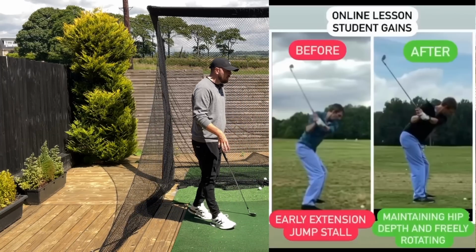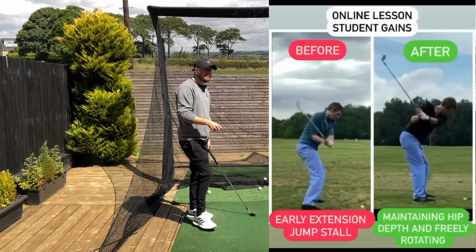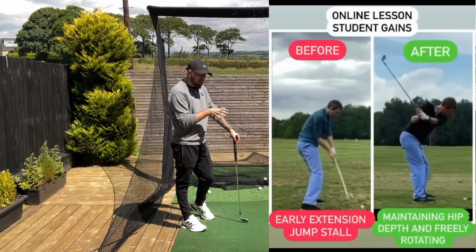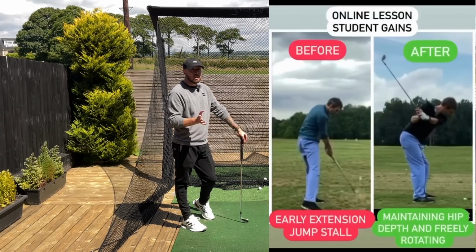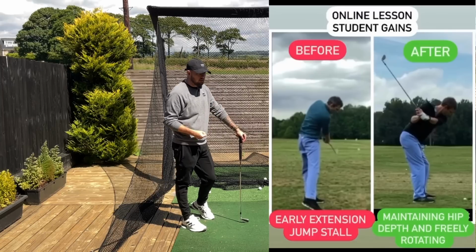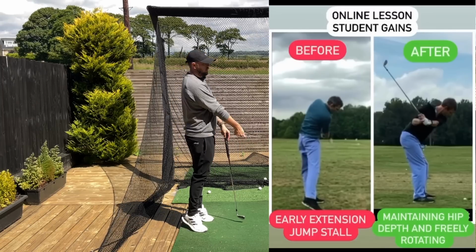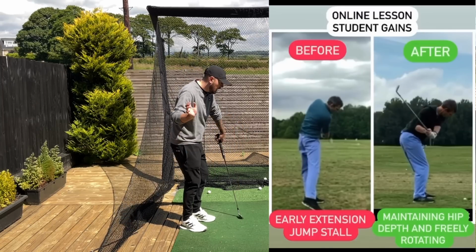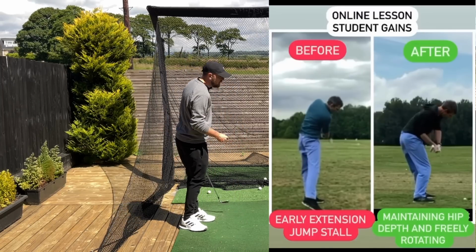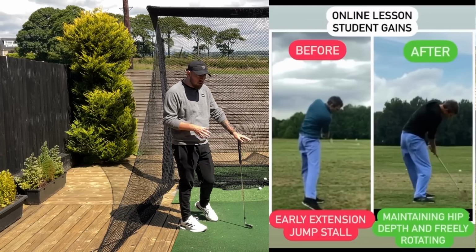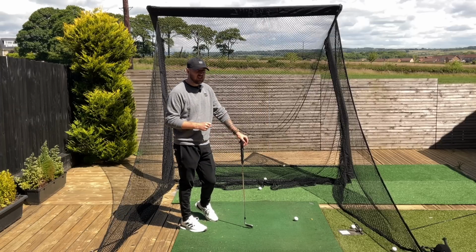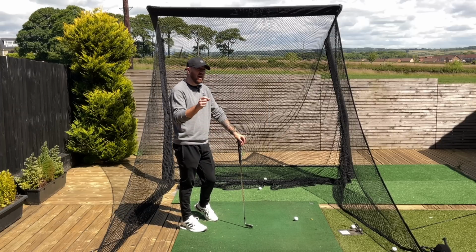Look here at one of my online students on Skillist. One of the main things we focused on was the right arm staying bent. Look at the difference. You can see him before, a big jump staller. And then afterwards, staying in posture, really nice, and turning through. Huge difference, right? The right arm is the key. So let's get straight to how to work on this.